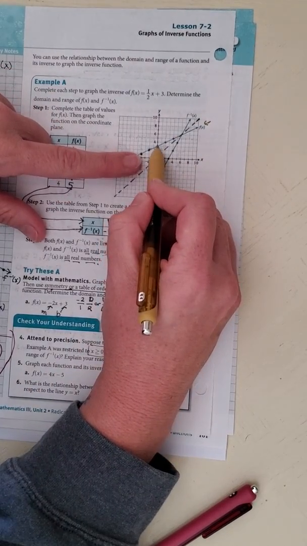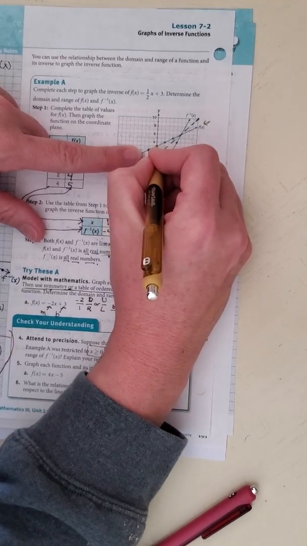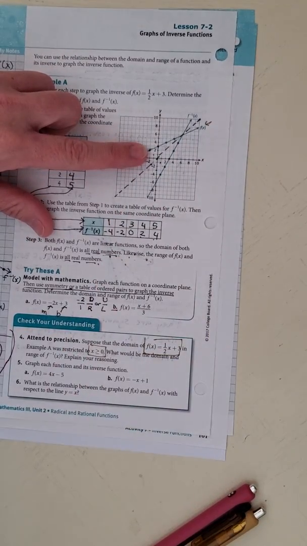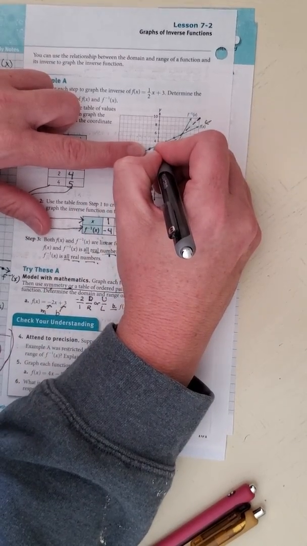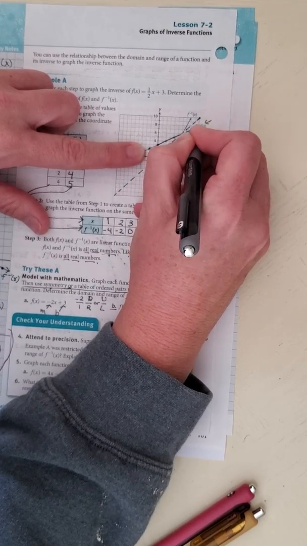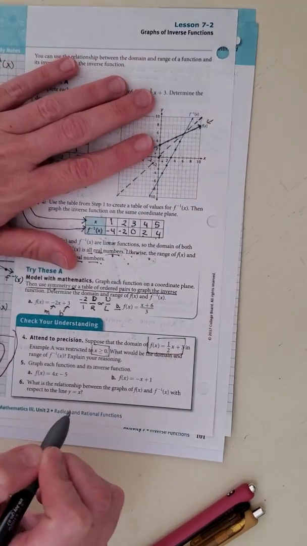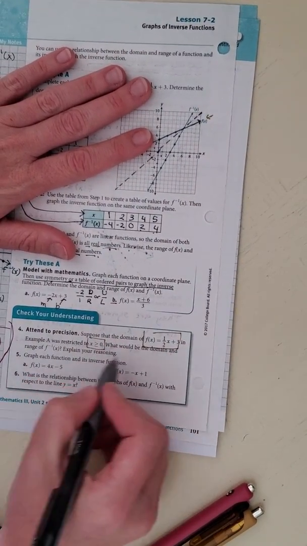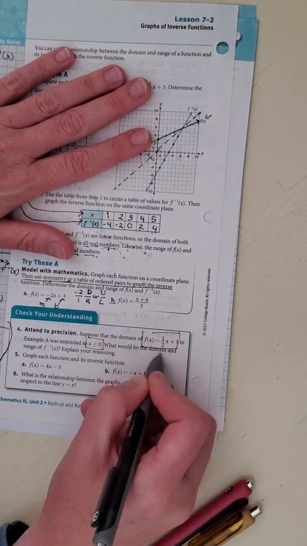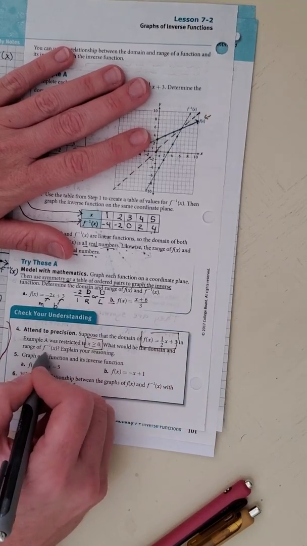So where x is greater than or equal to 0, then the only portion of our line that we would really have is this portion from here this way. And the rest of this would not exist. So if that were to happen, it says, what would happen to the domain and range of f inverse of x?